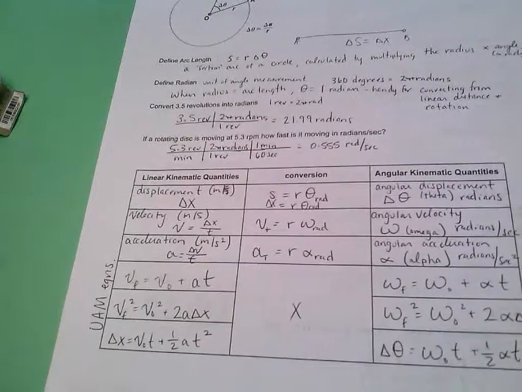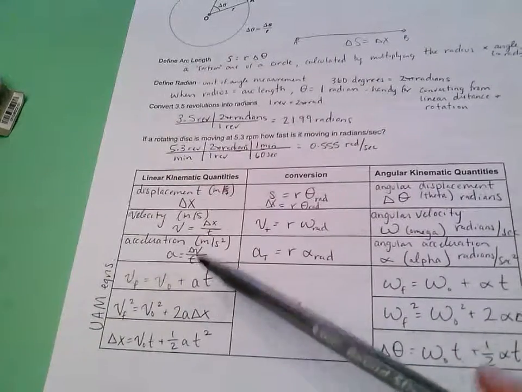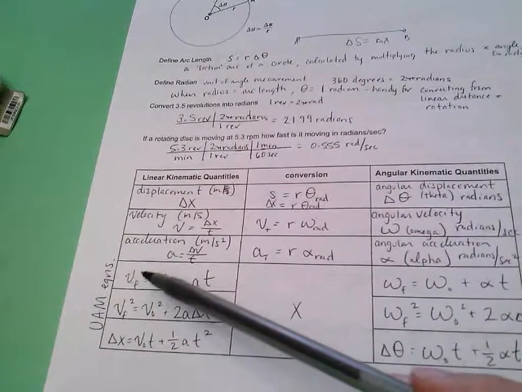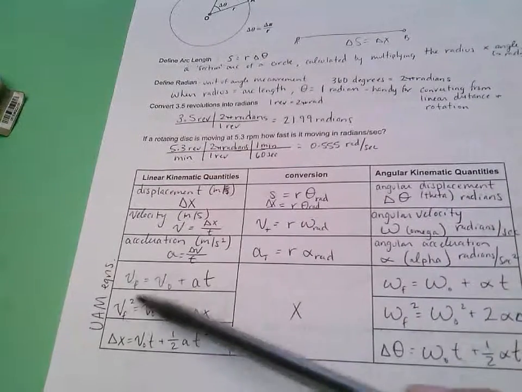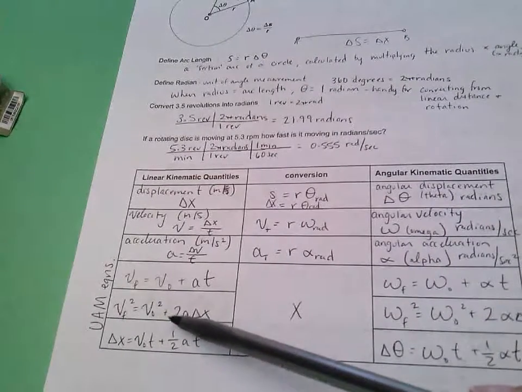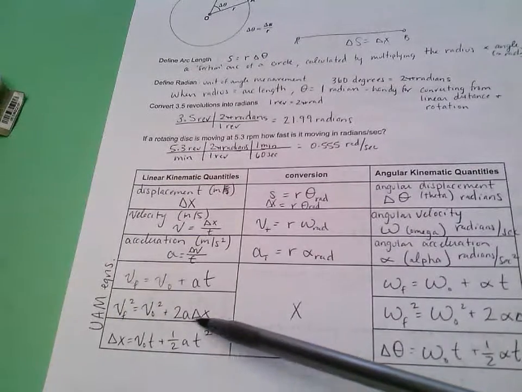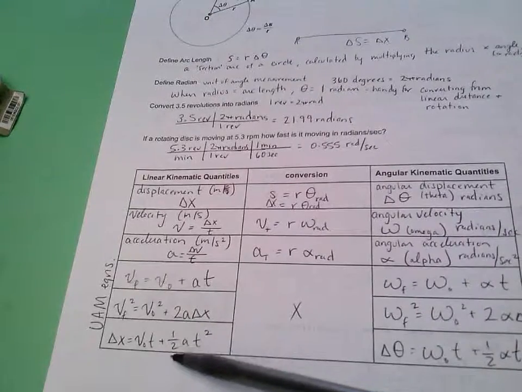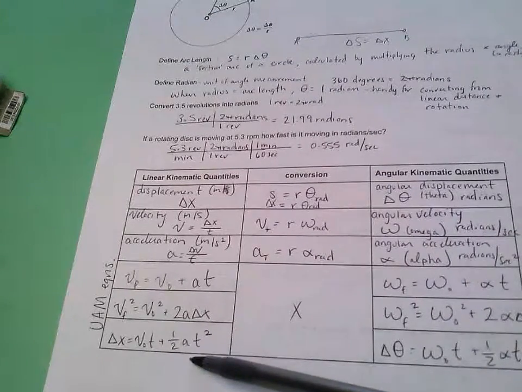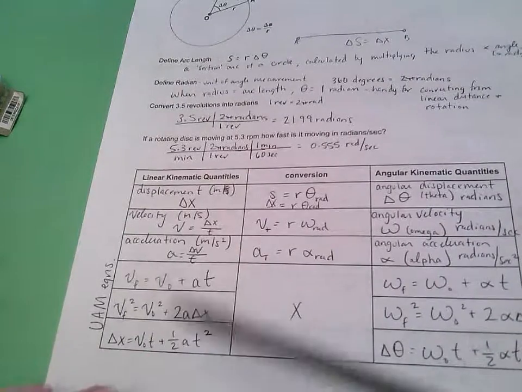All right. So next we talked about our uniform accelerated motion equations, and we said there are three of them. Our final velocity equals our initial velocity plus acceleration times time. Final velocity squared equals initial velocity squared plus 2 times acceleration times change in displacement. Change in displacement is initial velocity times time plus 1/2 times acceleration times time squared. Those should look pretty familiar. We spent a lot of time on those.